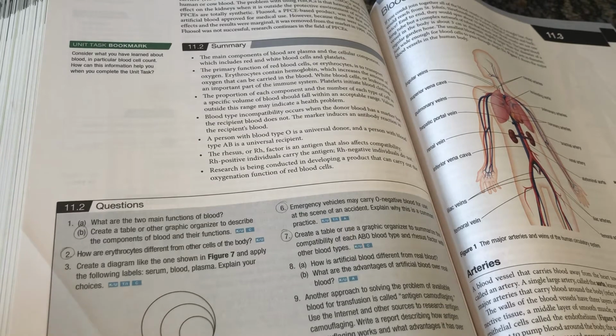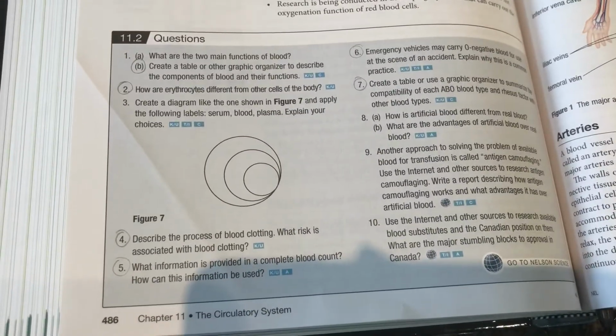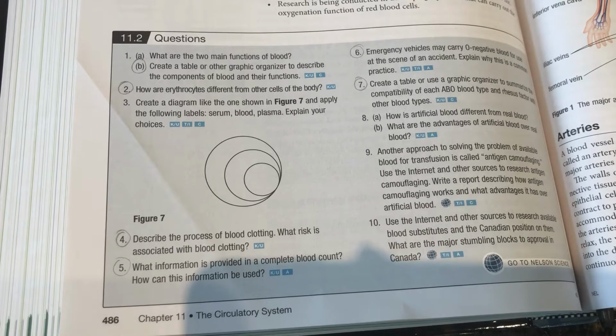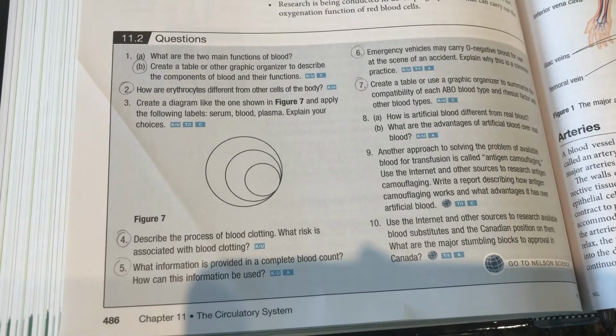Question 4 says, describe the process of blood clotting. What is the risk associated with blood clotting? I don't want you to think that platelets clot blood, as I mentioned to you. Platelets are like the 911 call that goes out, and then you get thrombin and you get fibrinogen coming in. And fibrinogen is actually the material that makes the fibers that form that blood clot.